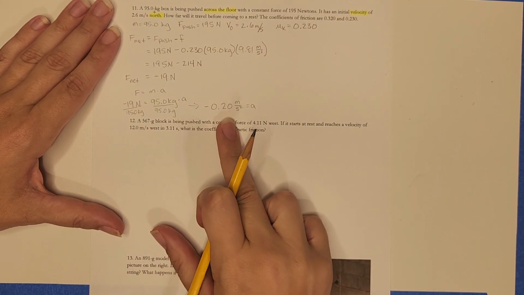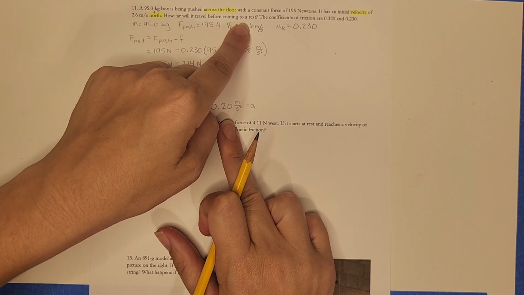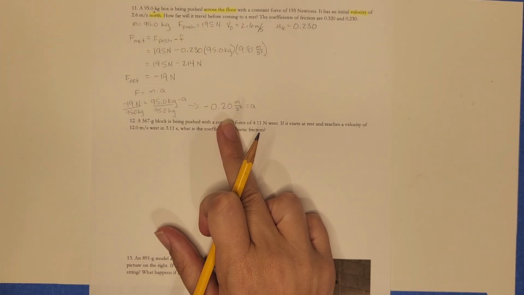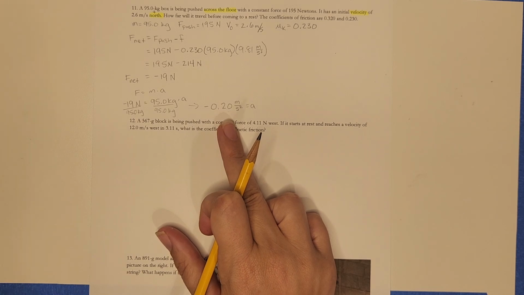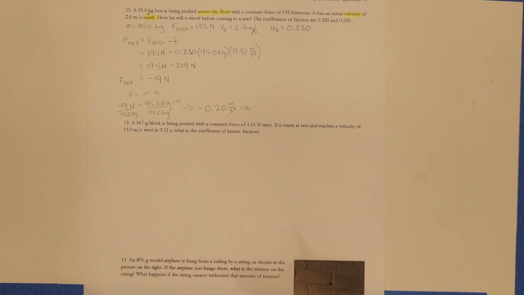Okay, but we are still not done because we need to figure out how far it's going to travel before coming to a rest. All right, so we're determining a displacement value. Remember there's 2 displacement equations with acceleration, and one of them includes the final velocity, and the other one does not.